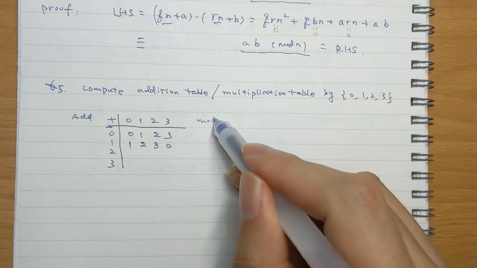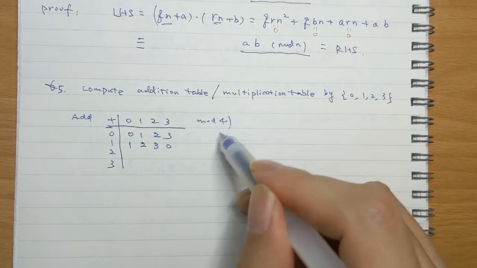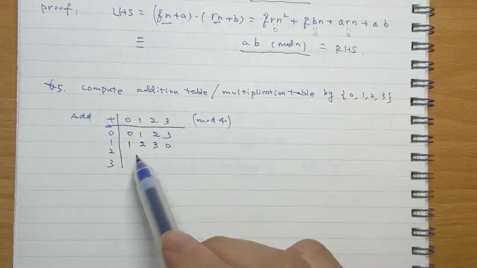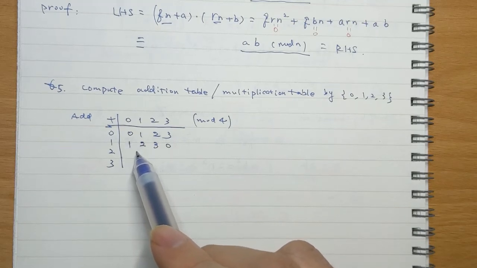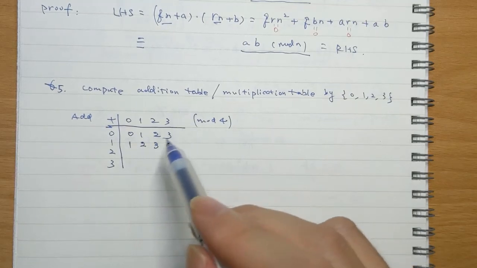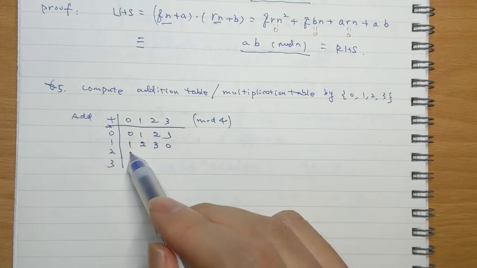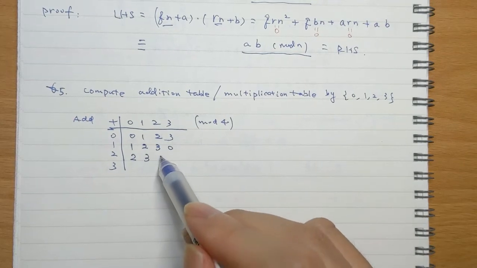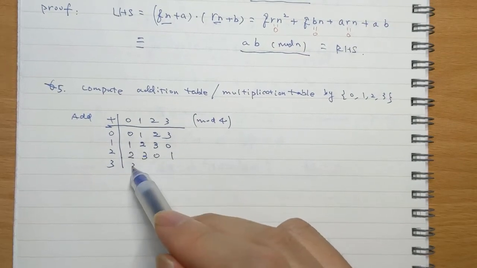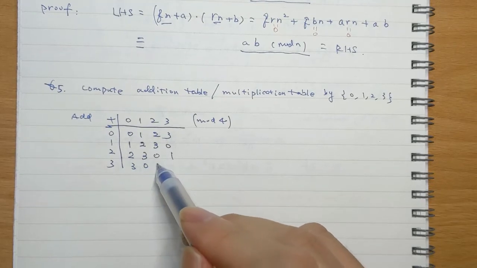Remember, this must be modular 4. And this gives me 2, 3, 0, 1, and 3, 0, 1, 2.